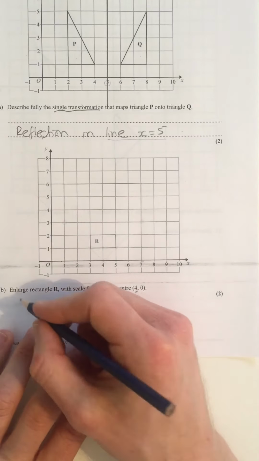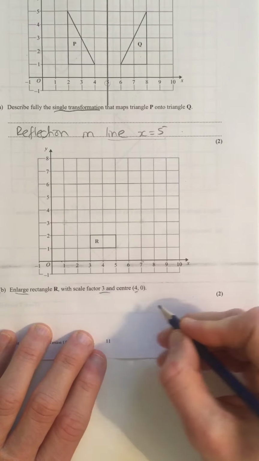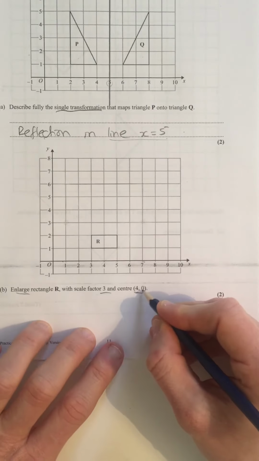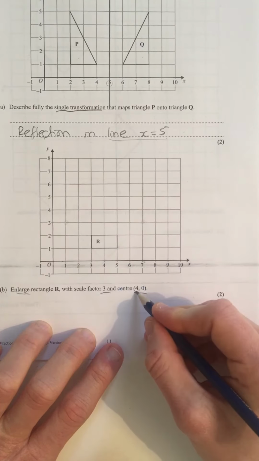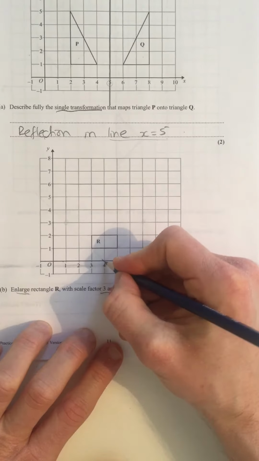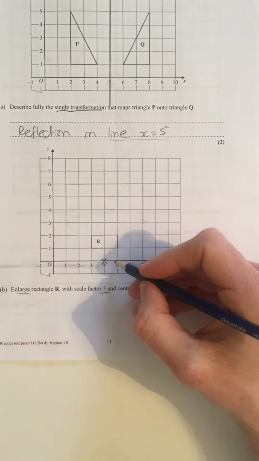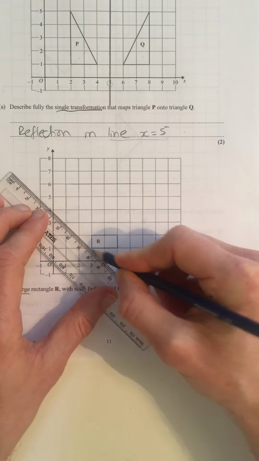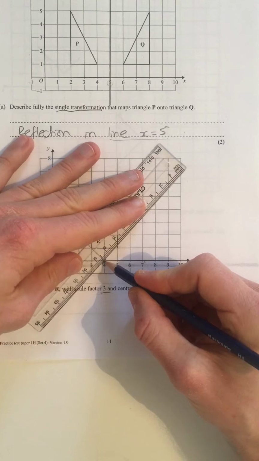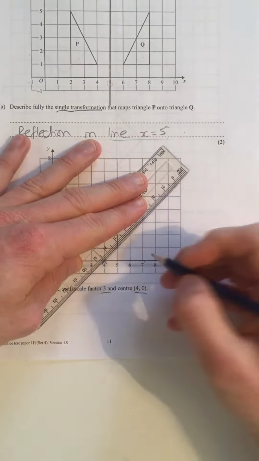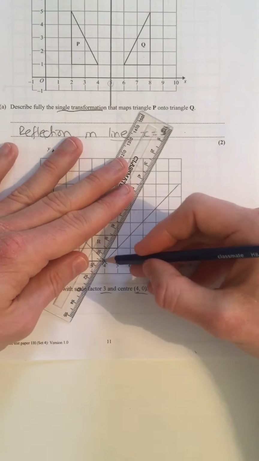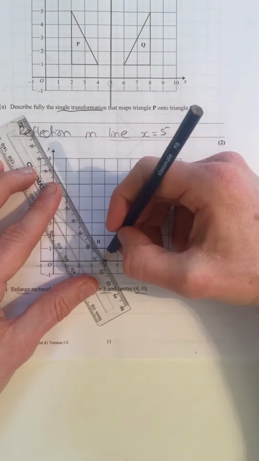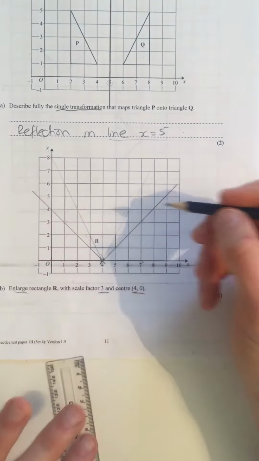Part B, we need to enlarge rectangle R by scale factor 3, centre (4, 0). So I first need to go to the centre, which is the coordinate here, (4, 0). So x is 4, y is 0. This coordinate here. I am now going to draw enlargement lines through each of these bottom corners, one here and one here. I could, if I wanted to, draw them through the corner here and the corner here as well. I don't think it's strictly necessary in this question, but you can.